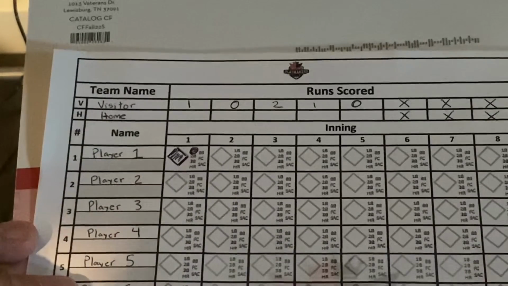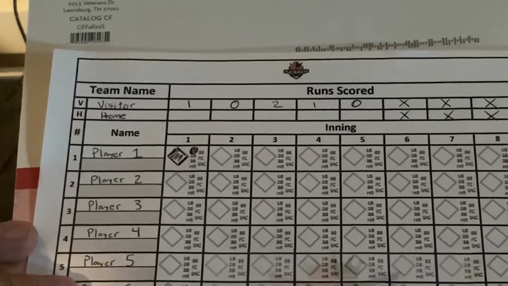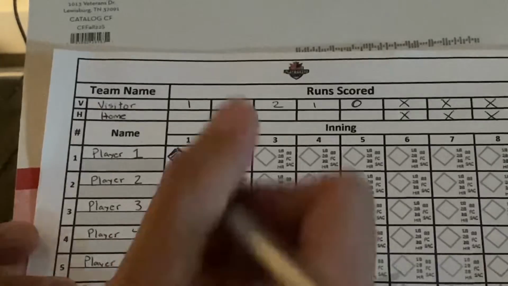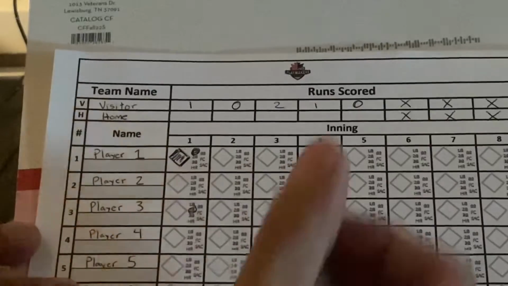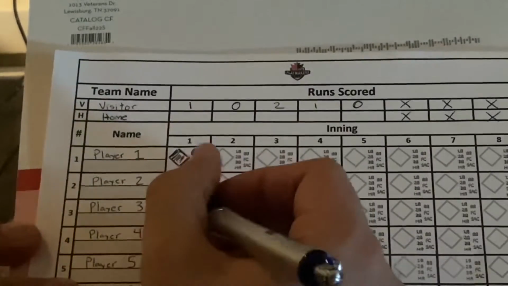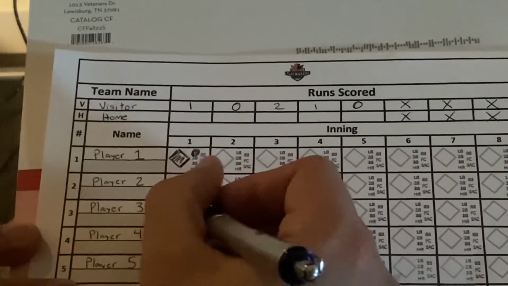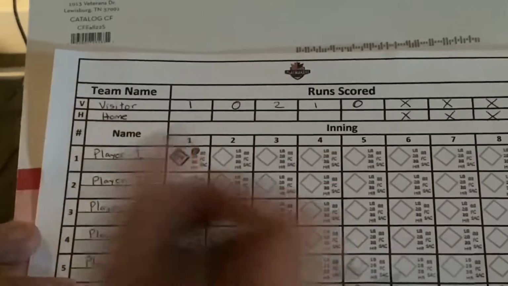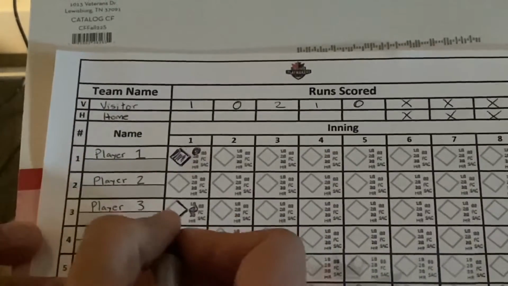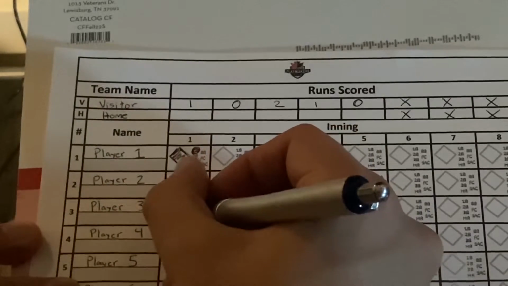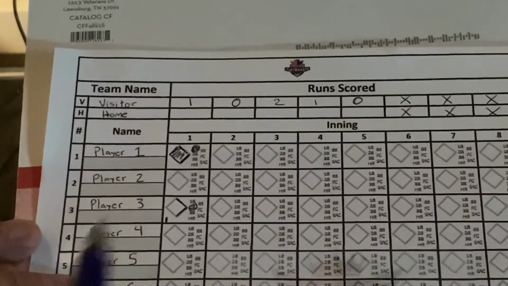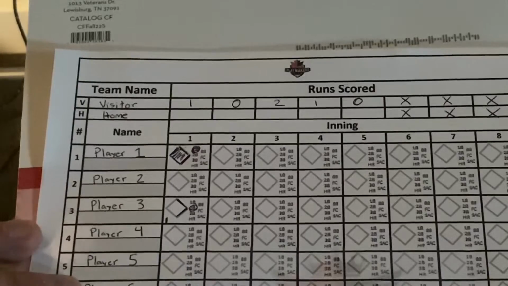Now say, how do I track runs kicked in? Well, if player 3 kicks a double, for example, we're just going to circle the double area. We'll shade it right here for the first half of this diamond. And in the bottom left corner of their stat area, we're just going to mark a tally, okay? That tally is going to indicate that that player has 1 run kicked in.